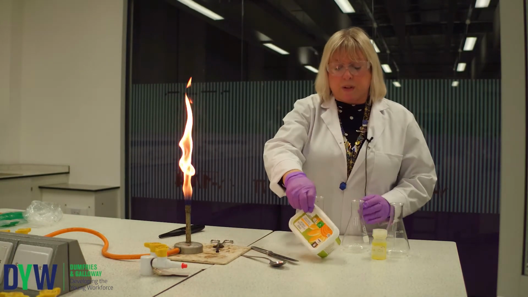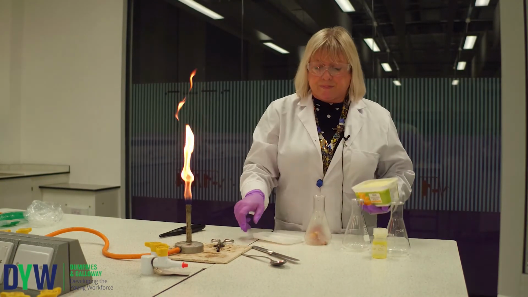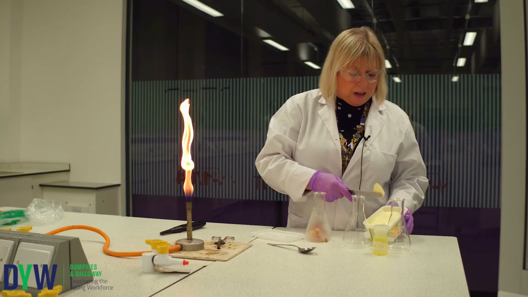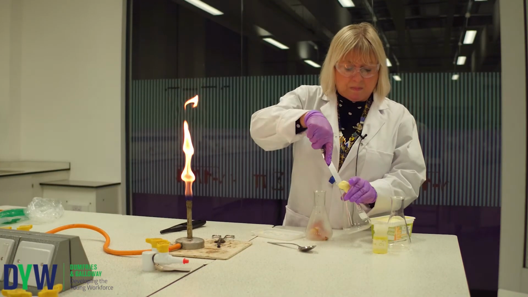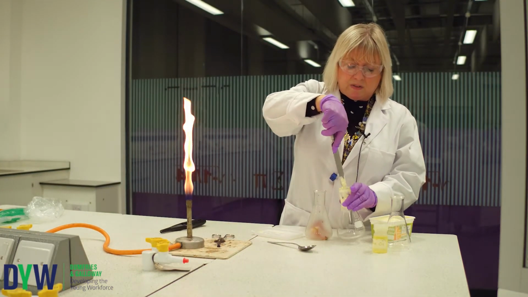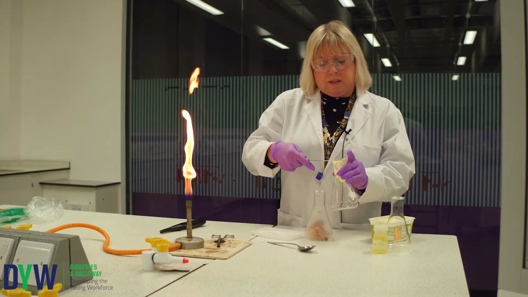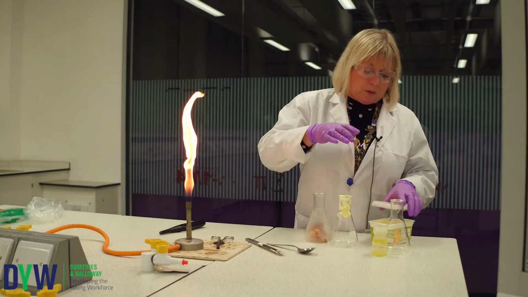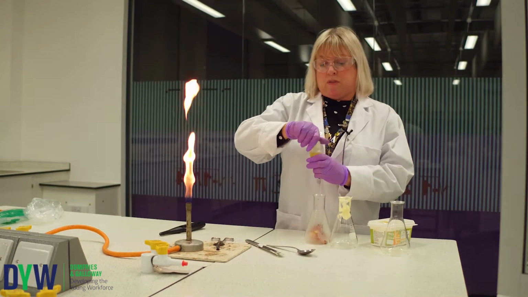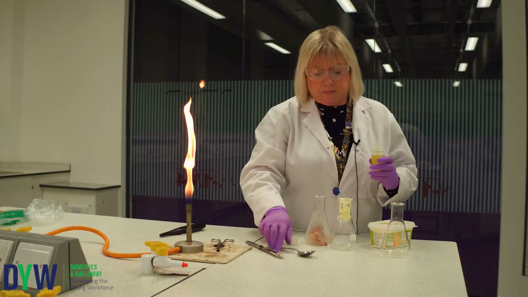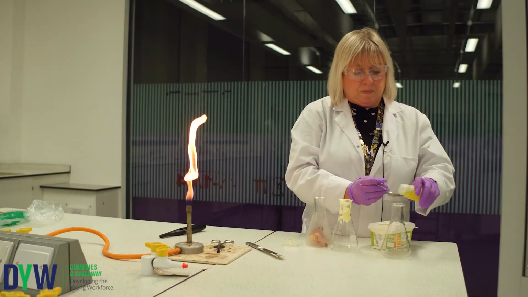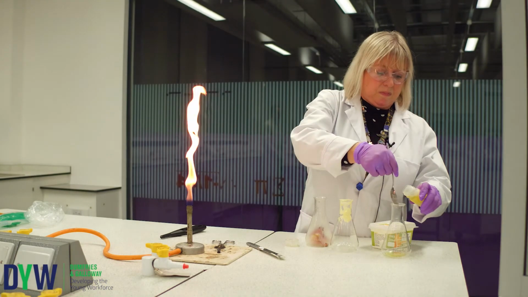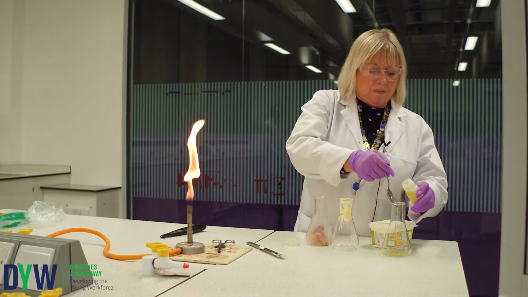The other two things we're going to test are a sunflower spread. I'm going to put a little bit of that into one of the flasks. Again, having some difficulty getting it to actually go in. There we go. And the last thing we're going to test is our olive oil. There we go.